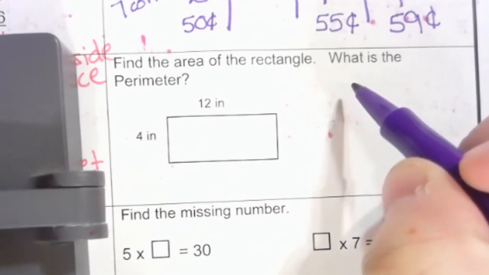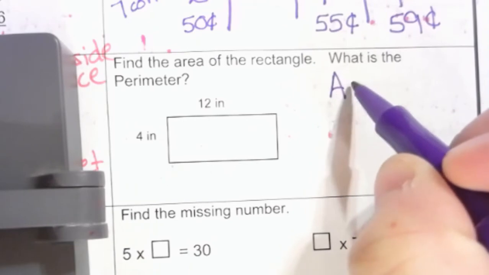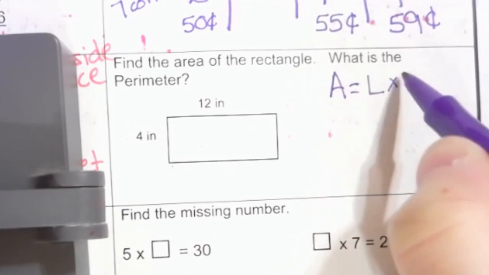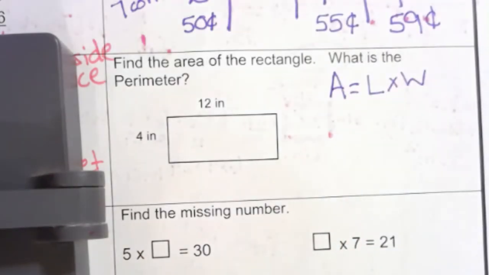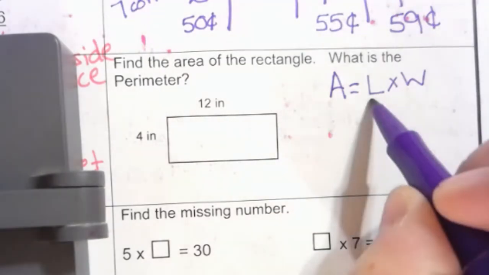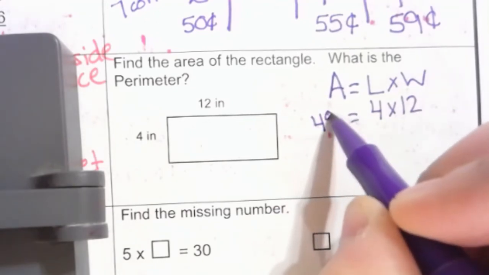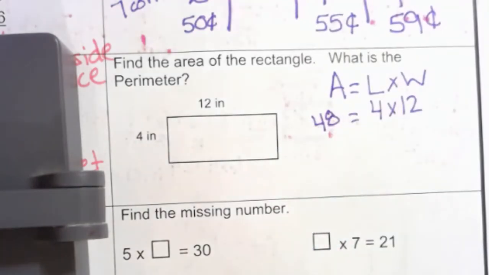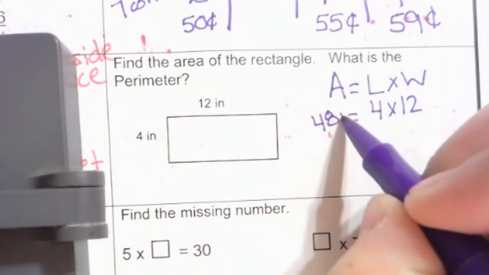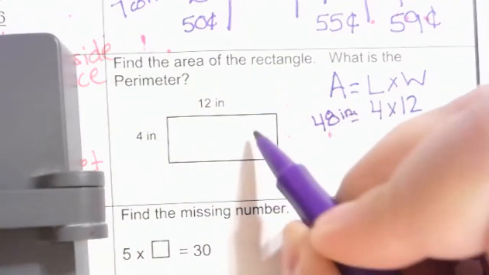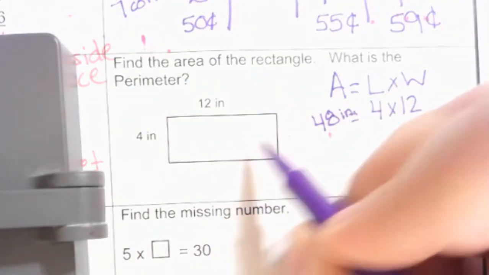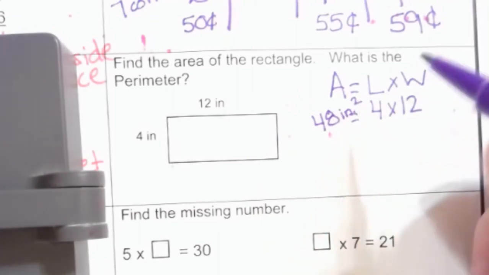We have our formula for area. What is that? Area equals length times width. So we have 2 numbers there, the length and the width. We have 4 times 12. 4 times 12 is 48. And I need to label it. We have inches, and I would be counting those squares inside. So it's 48 inches squared.